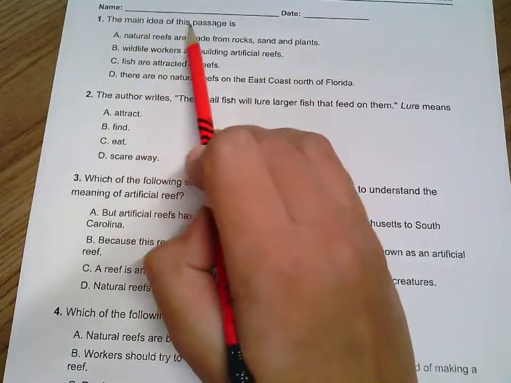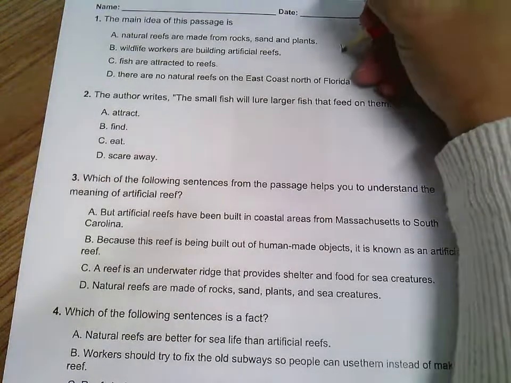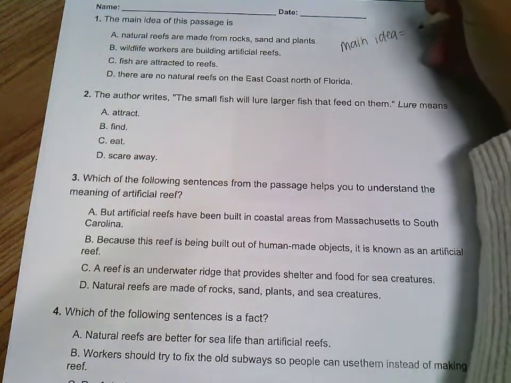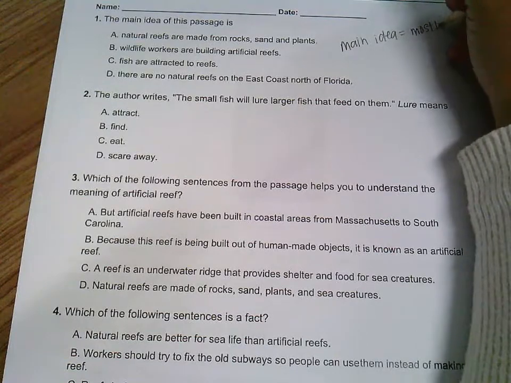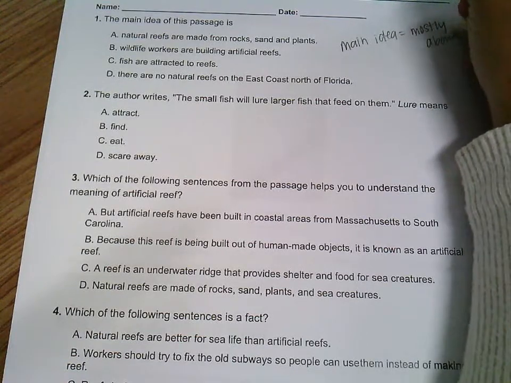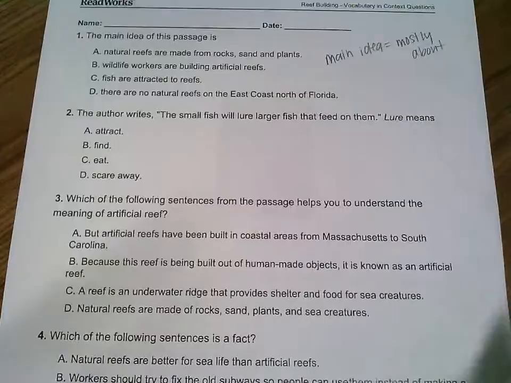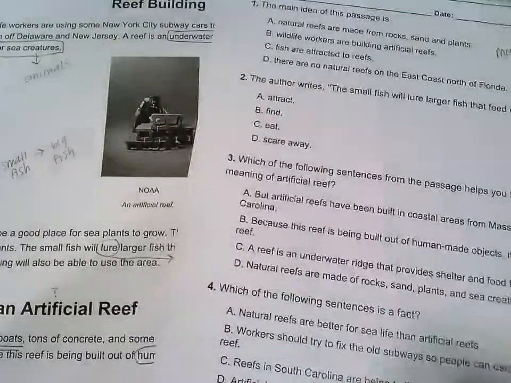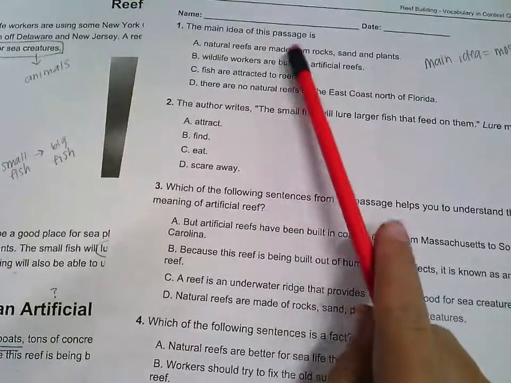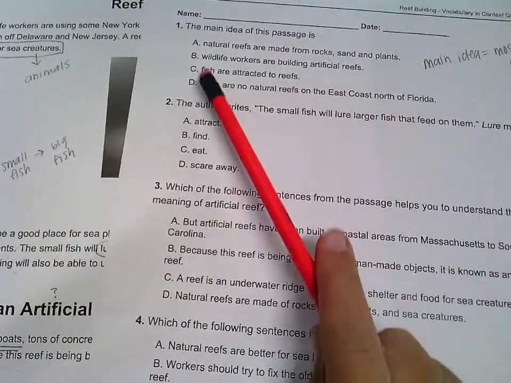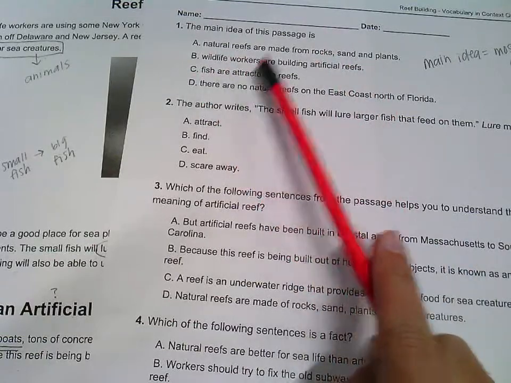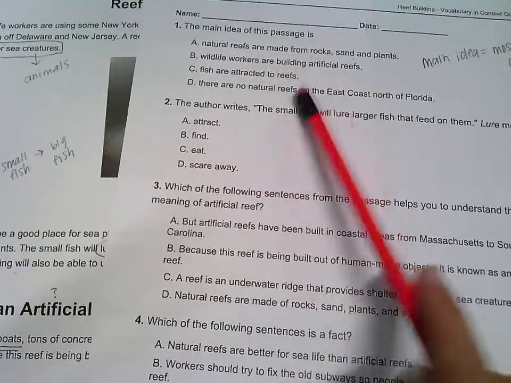So the main idea of this passage is, I remember main idea equals what the article was mostly about. So I have to think to myself, it was all about reef building. Okay, let's see. Natural reefs are made from rocks, sand, and plants. Wildlife workers are building artificial reefs. Fish are attracted to reefs. There are no natural reefs on the East Coast north of Florida.